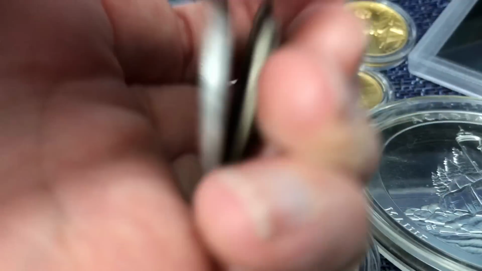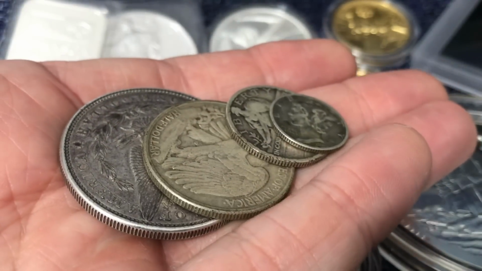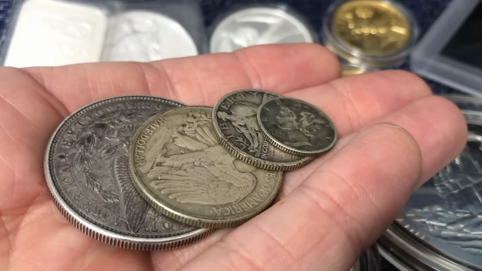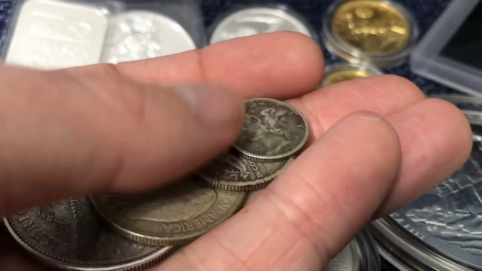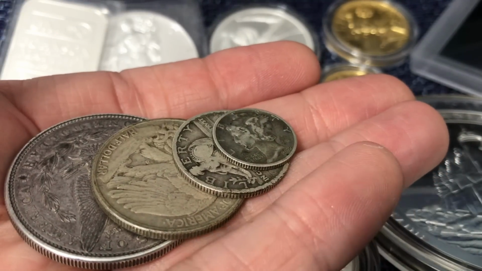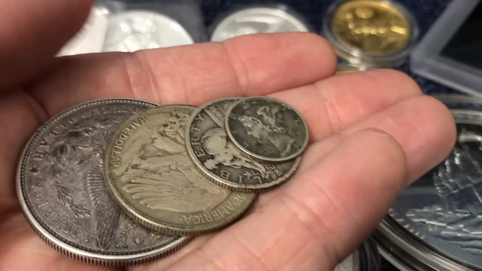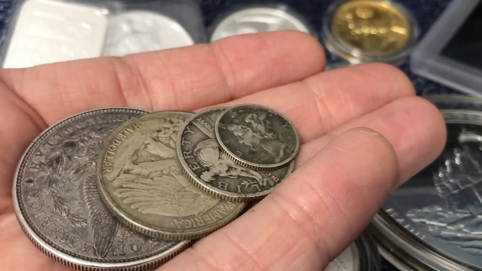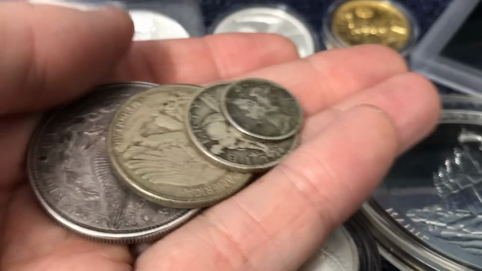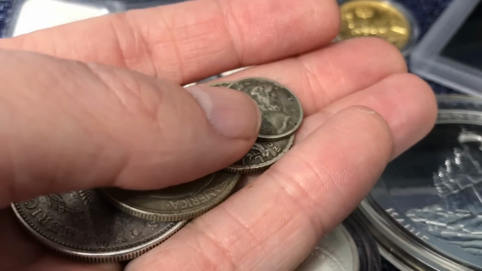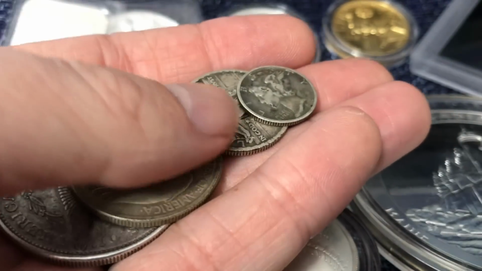There was a time when silver was utilized as money and as currency for everyday transactions. And what you see before you here are circulated silver coinage. These are based off the decimal system, which is 100 of the smallest unit equals the basis unit, which is $1. So in other words, it took 100 cents to make $1.